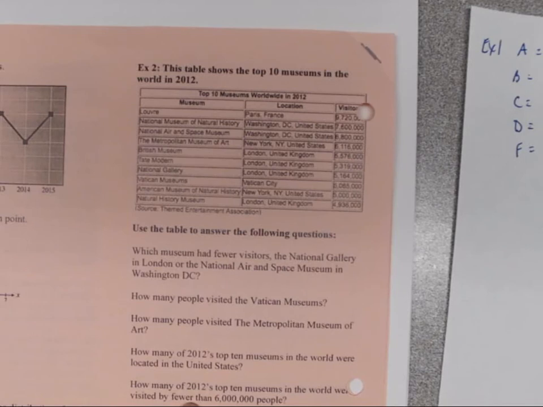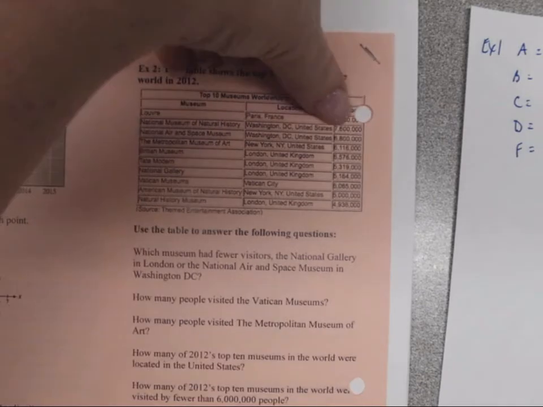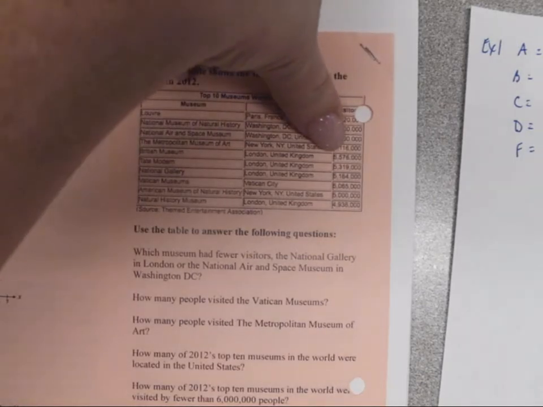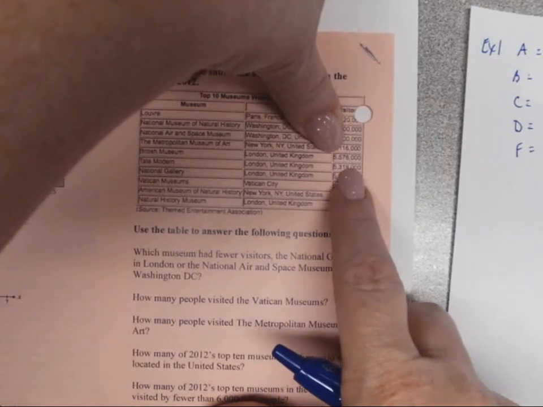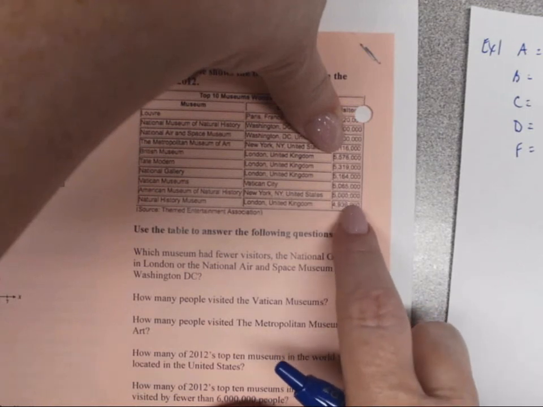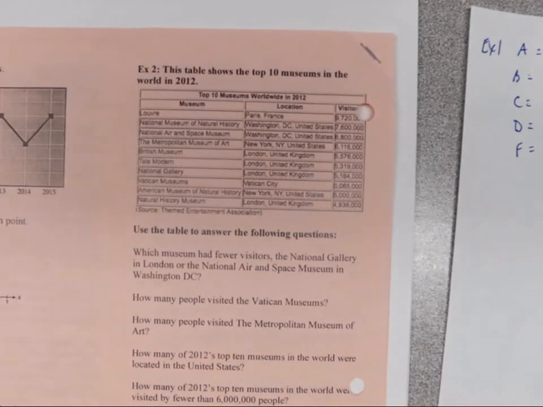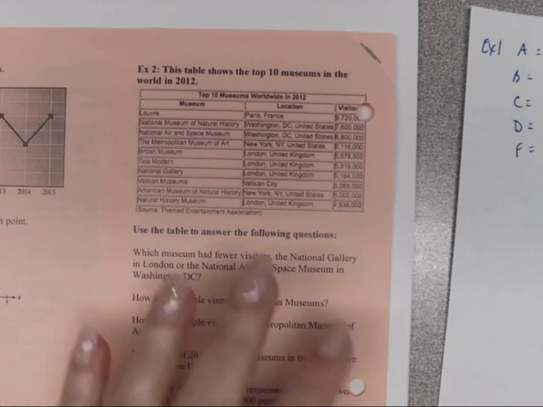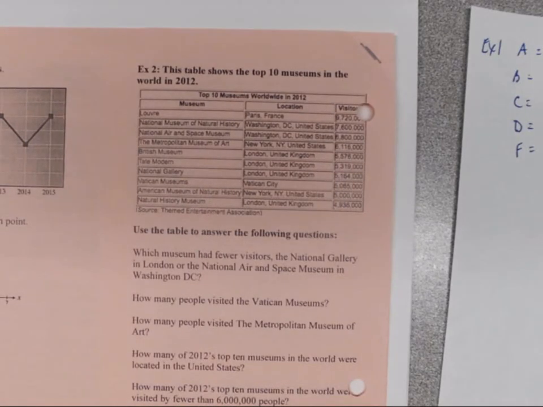And how many of 2012's top museums in the world were visited by fewer than 6 million people? So we have to look at our totals. Fewer than 6 million is going to be these: 1, 2, 3, 4, 5, 6 of them have fewer than 6 million visitors. So that would be how you would answer those. You're just going to write the value or the number.